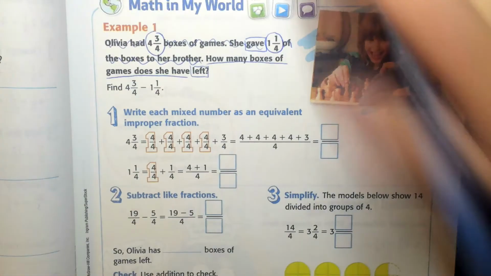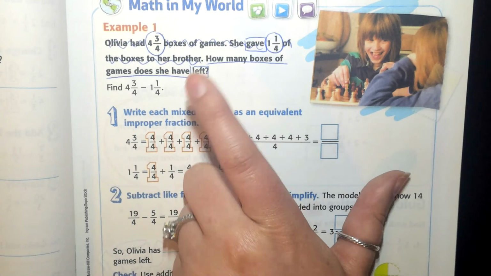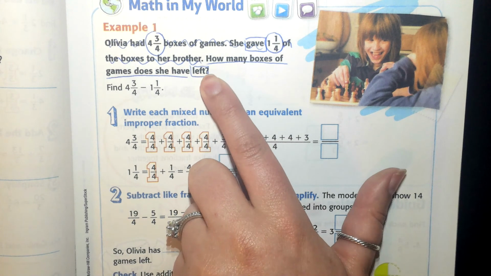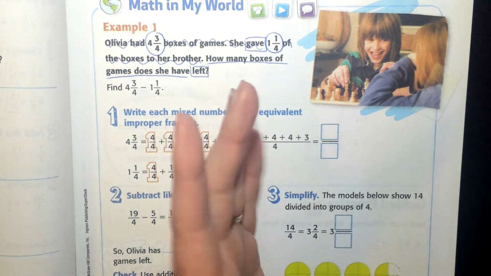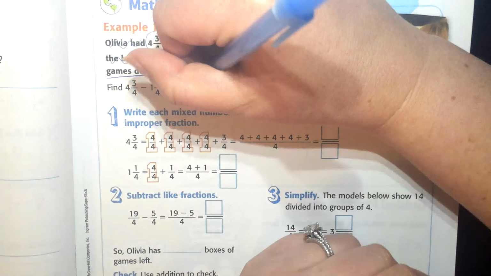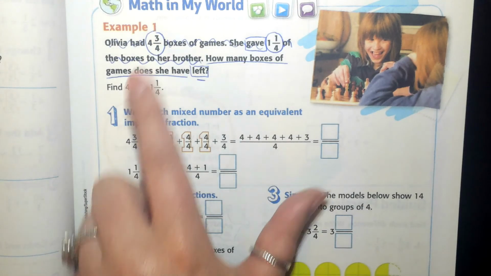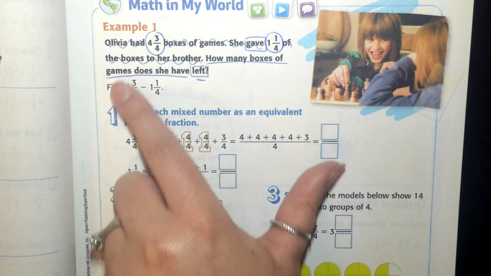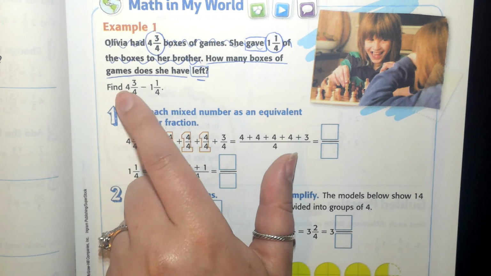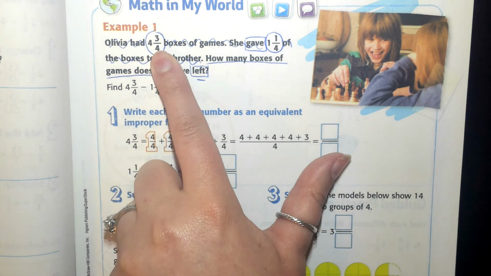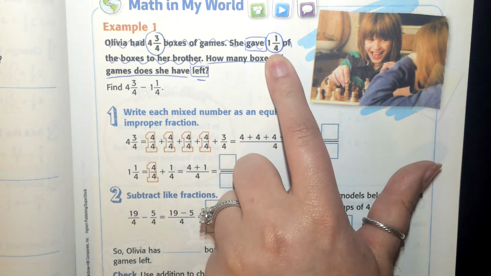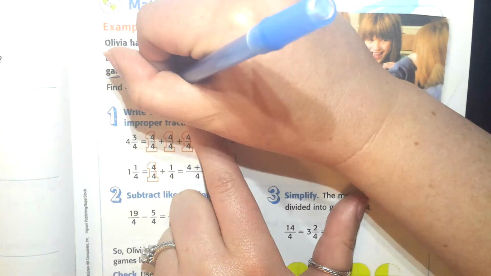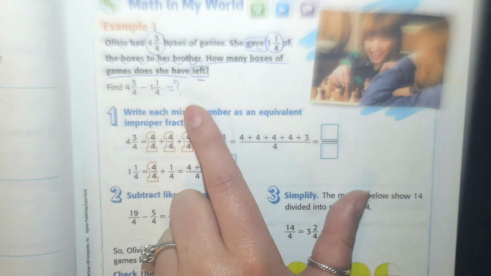So now I have my two numbers circled, and now looking at my keywords, gave and left. When I know I'm being asked how many does someone have left, that's a subtraction question. So I know that I'm doing 4 3/4 minus 1 1/4. And just like in subtraction that you've been doing since kindergarten, the big number comes first, right? She had this much at the beginning. She gave this much away. And so now I'm trying to figure out how much she has left.